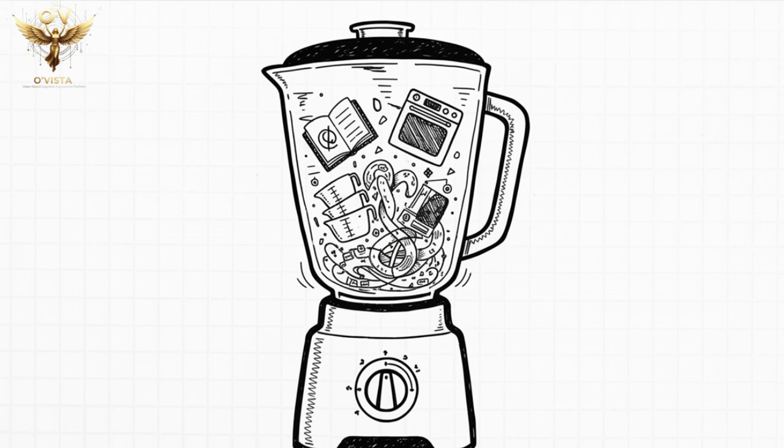So a classic design flaw is just mashing everything together. Imagine trying to bake a cake where the recipe, measuring the ingredients, and the actual baking are all tangled up in one chaotic step.